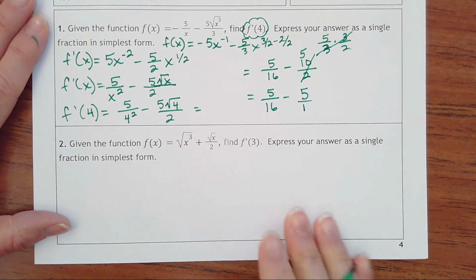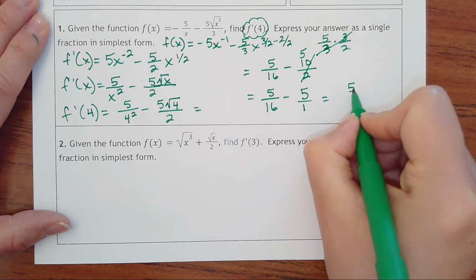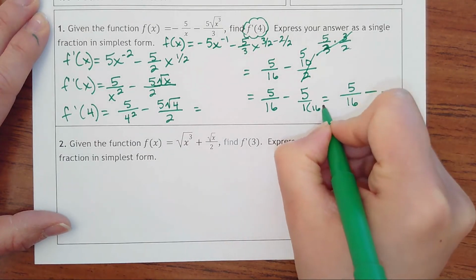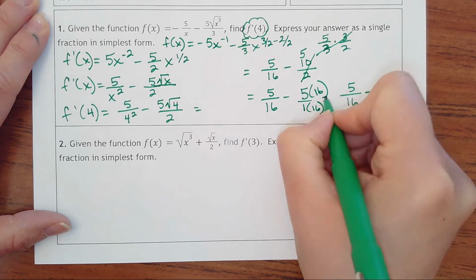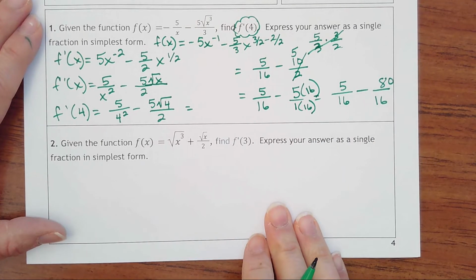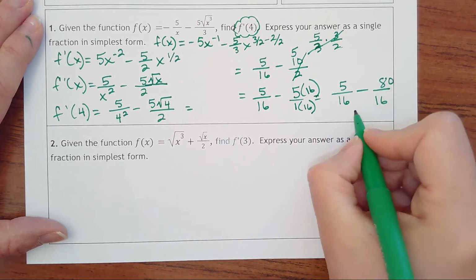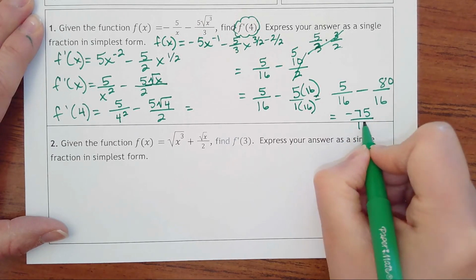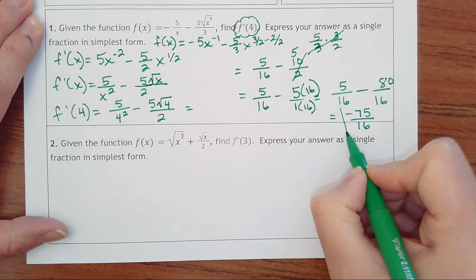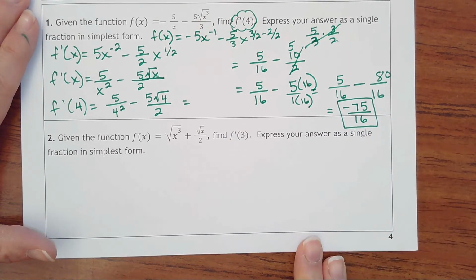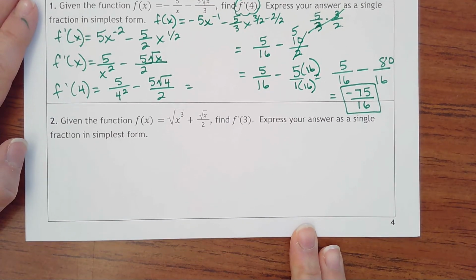I have to have a common denominator, so I'll make them both be out of 16. 1 times 16 gives me 16. 5 times 16 is 80. And then all I have to do is 5 minus 80 would give me negative 75/16. As long as there's no common factor to be divided out, that's what they're wanting us in simplest form. You don't have to change it into a mixed fraction.